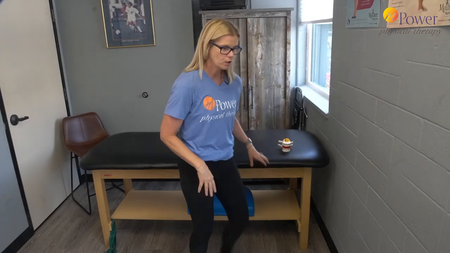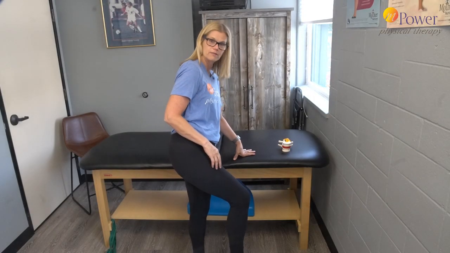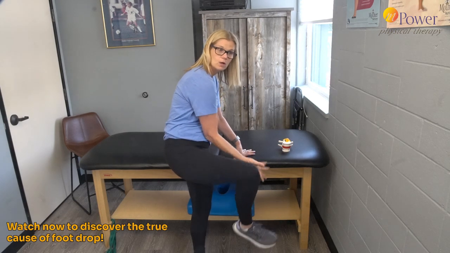When you have someone with deep peroneal nerve compression, what you're going to notice is their foot will turn in. Their foot may go in a little bit more because they can get a little bit of dorsiflexion through the muscles on the inside of the leg, because those actually work just fine. That's not the nerve that's being compressed.